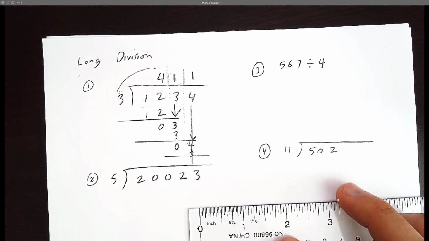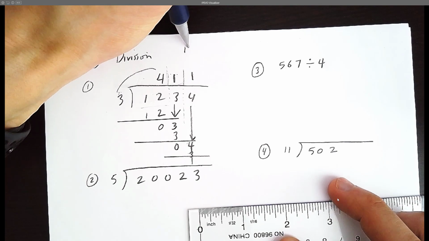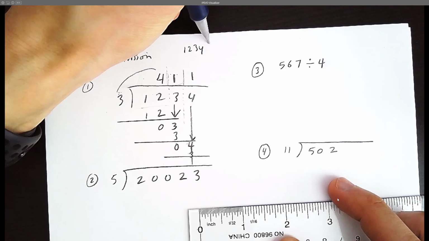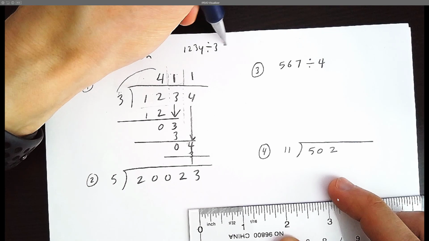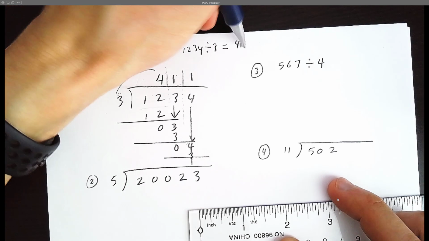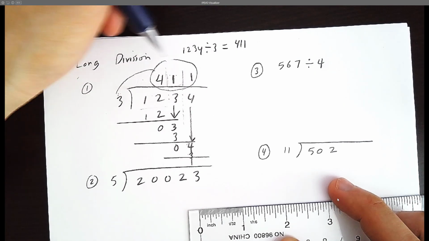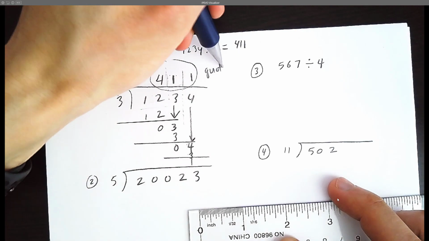So what we could say is that 1,234 divided by 3 is equal to 411. This is called the quotient. That's the top part. Quotient.